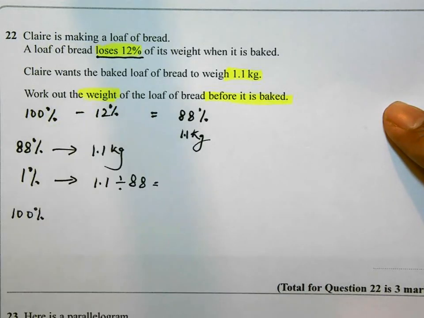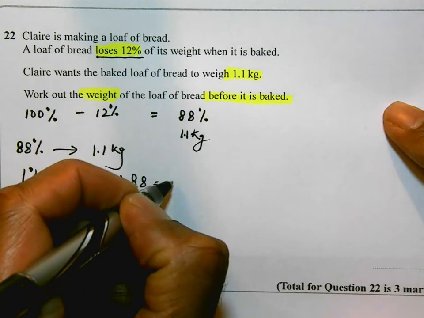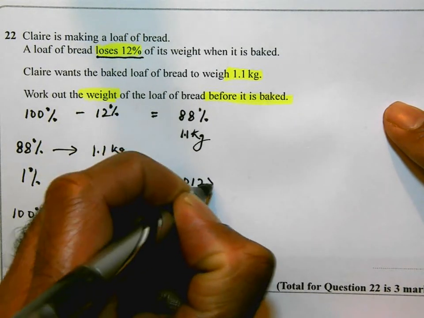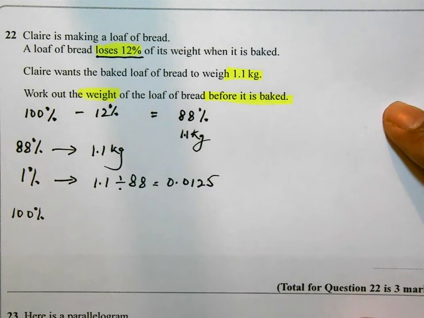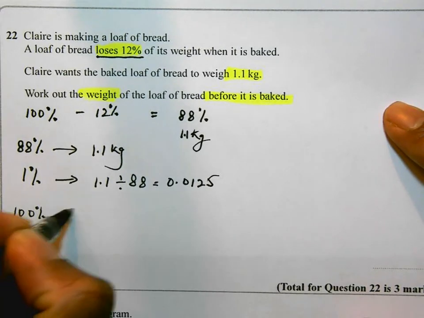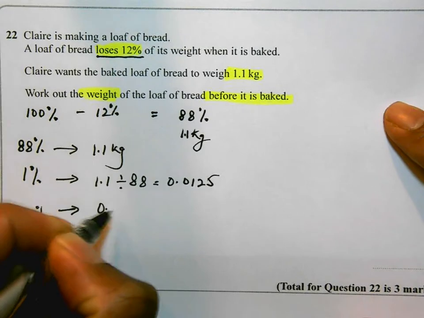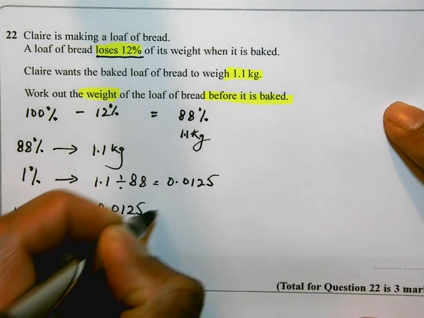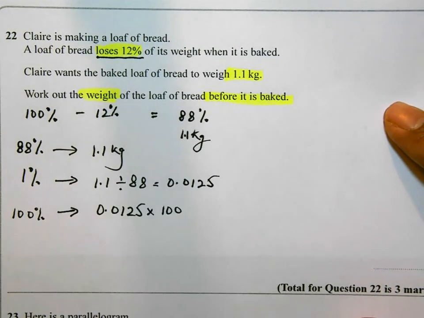0.0125. Okay, so that's the 1%. 100% is going to be 0.0125 times 100.